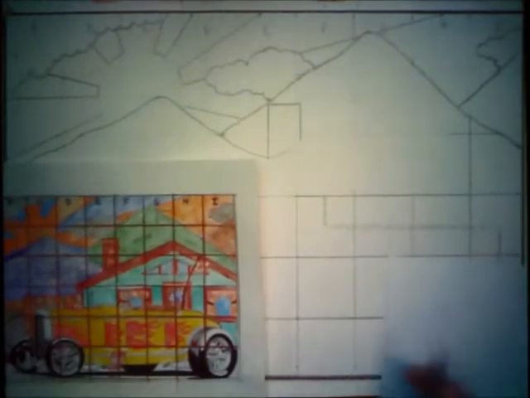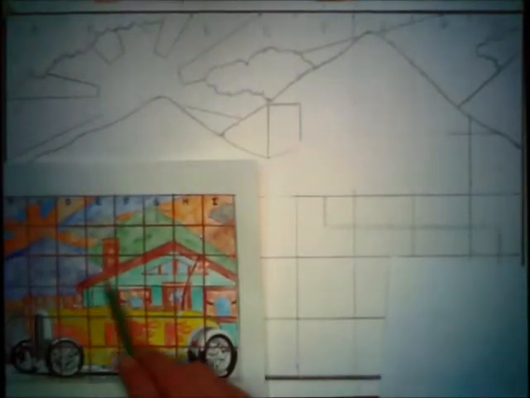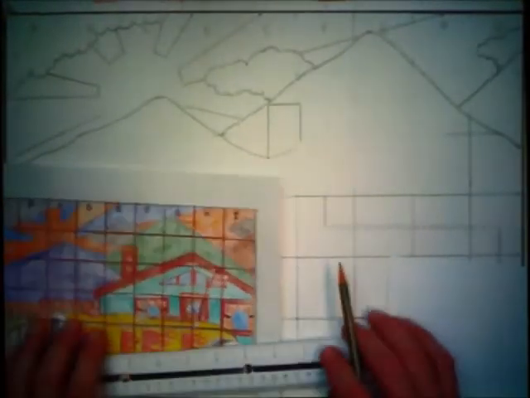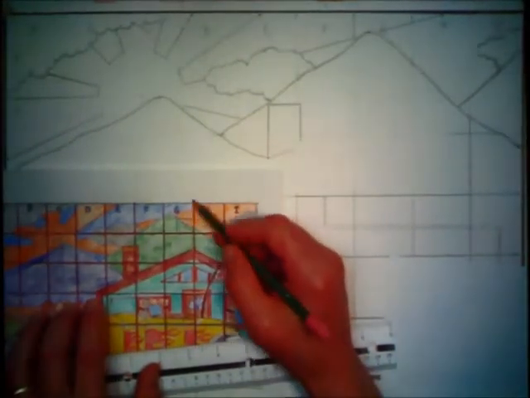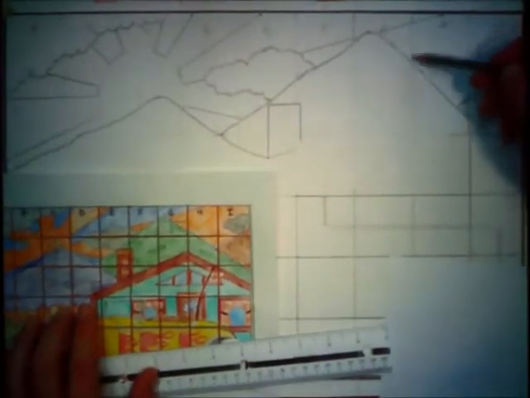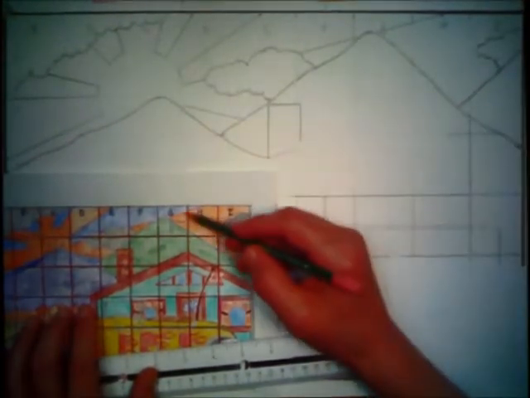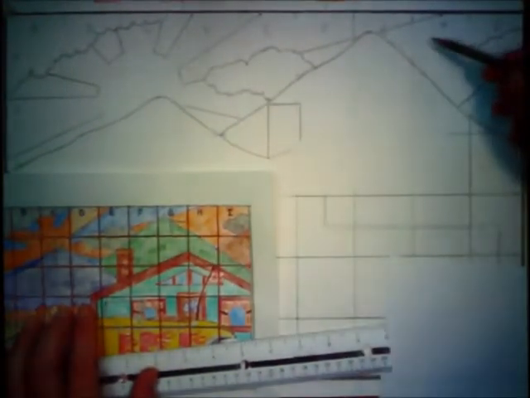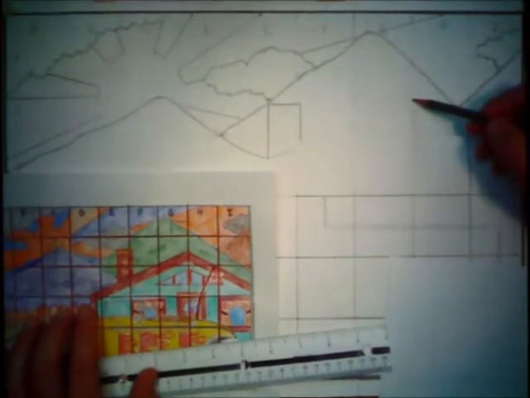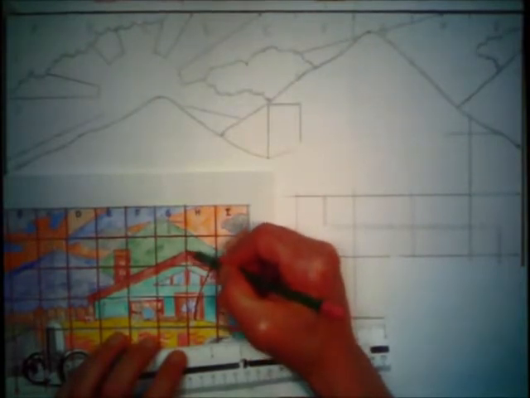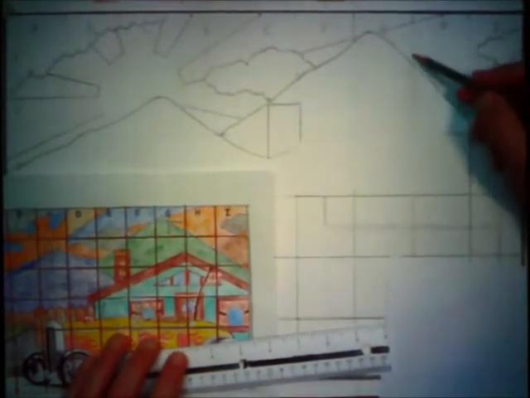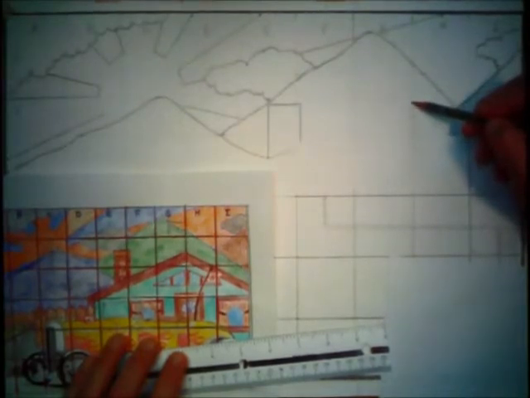So I'm just going to continue doing what I do here by starting this roof line. What I've got to do is figure out where it starts and where it ends up here. It's clearly on the line that separates G and H, and it's in that second row, so I can come down to about right here. If I had to measure it, I would find that it's about halfway down. So I'm going to come down this line, about halfway, maybe just slightly more than halfway, and put a dot.